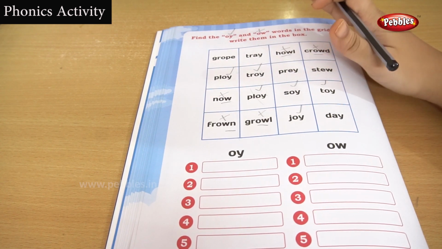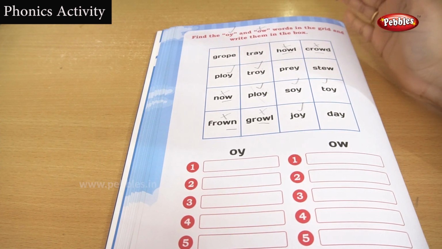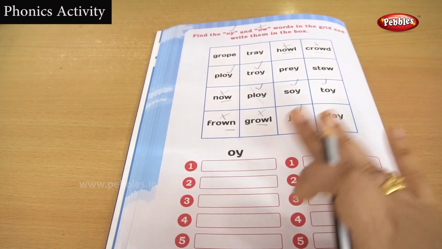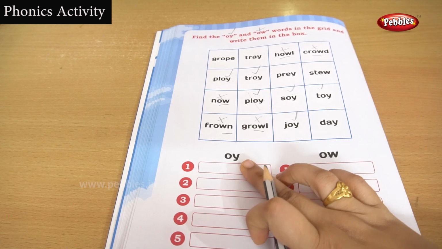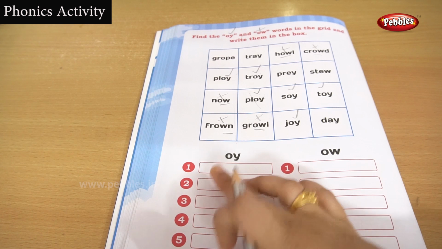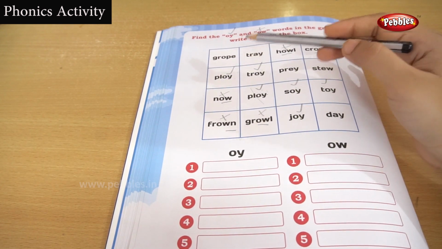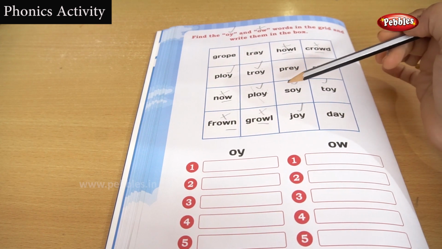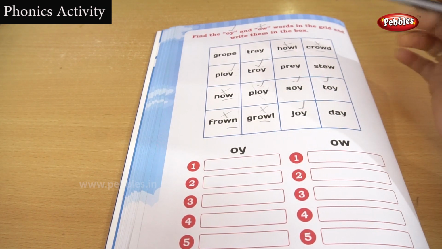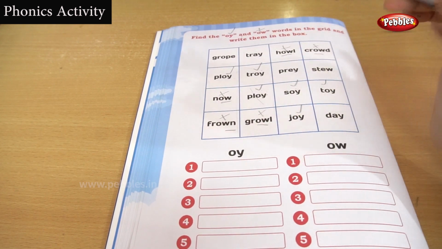So far we have found 5 words having OW and 5 words having OY. Okay, now we are going to write them in their particular boxes. We are going to write the words which have OY. So far we have got the 5 words. I put a tick so you can easily understand. So you can pick the word and write it. It will help you too, isn't it? It's very easy. If I put a tick, then it becomes easy. Okay, let's write the tick words.